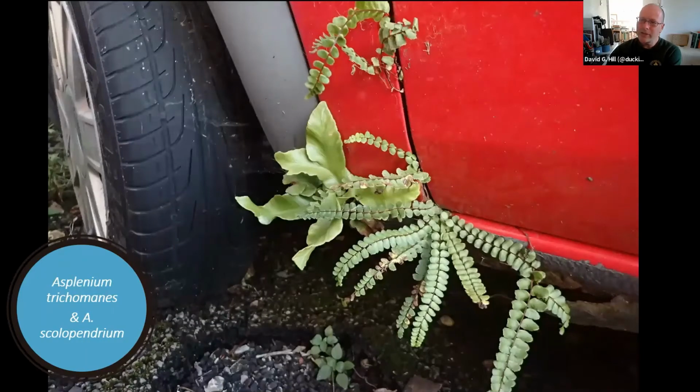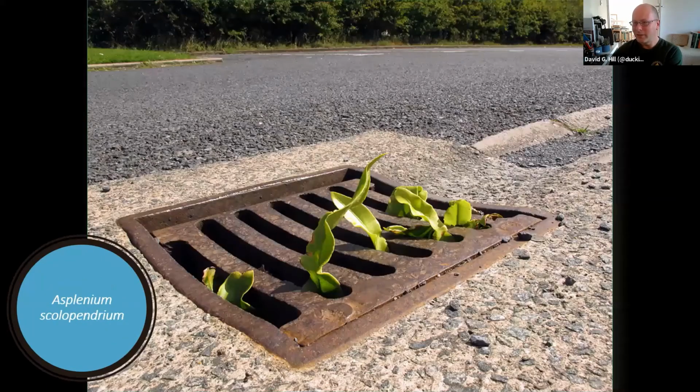They need moisture for reproduction, and after that, they don't really need much, so they can adapt to quite diverse environments. So a proper lockdown fern for you to go and find. These are outside drains, brilliant for finding Aspleniums.